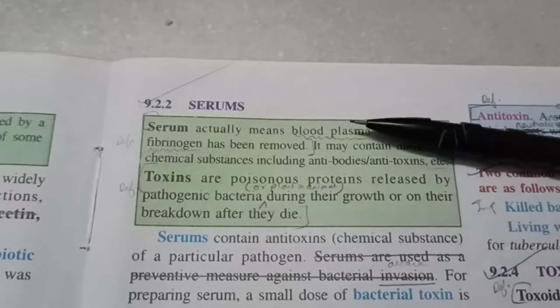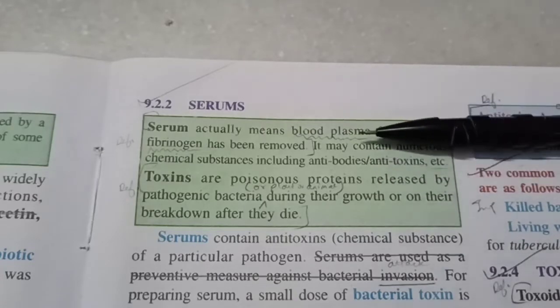Now these serums which contain antibodies are useful. Imagine that your serum is used to treat somebody else who is having flu and whose own immunity is very weak. He's not able to produce enough antibodies, so he can borrow your antibodies if the blood is compatible, of course. So that's how serums are useful. But how is it related to bacteria?